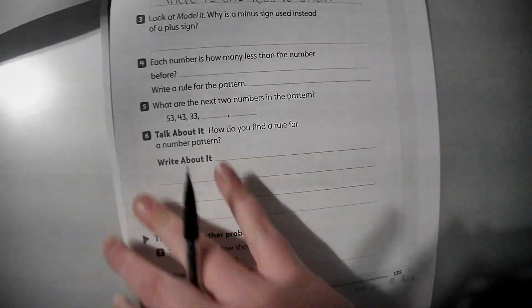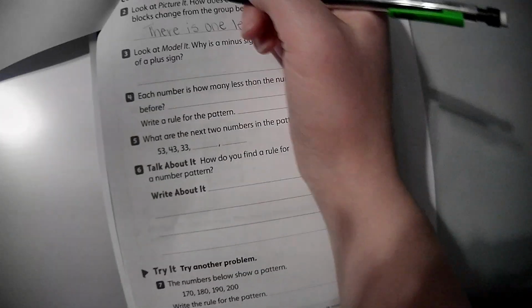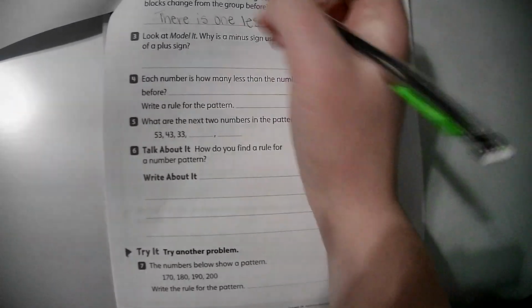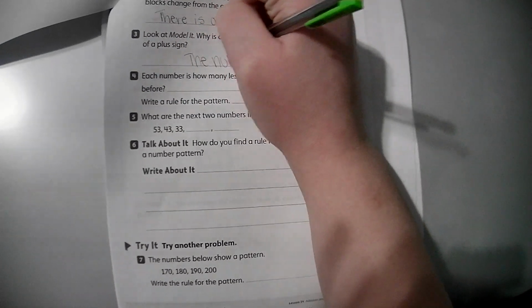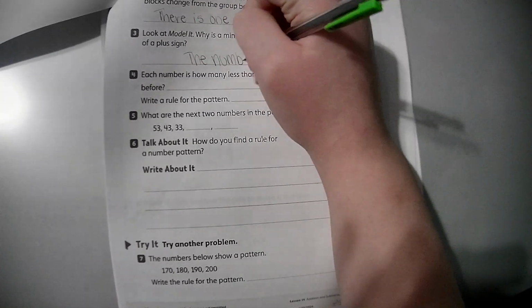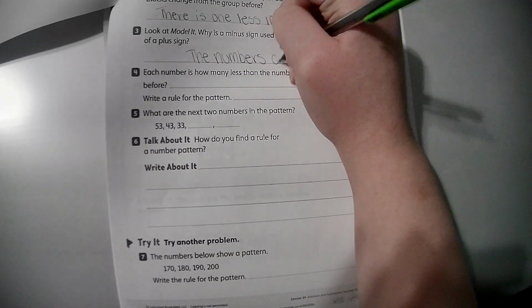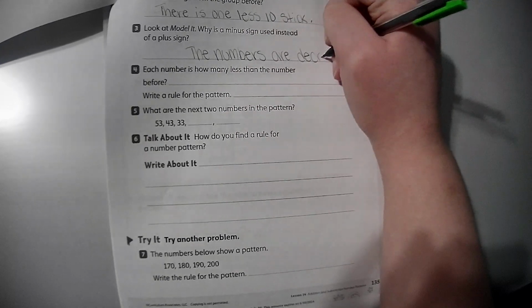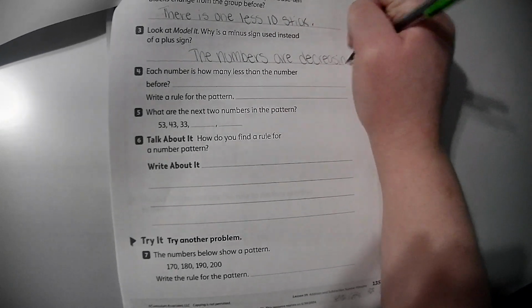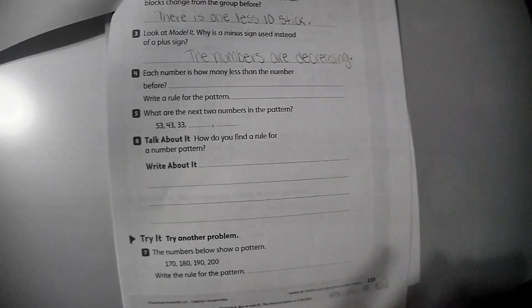Do you remember those words from day one? If you're going down, what is that called? It's called decreasing. So the numbers are decreasing or going down.